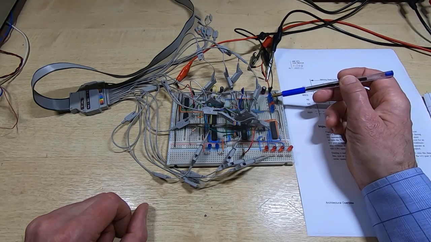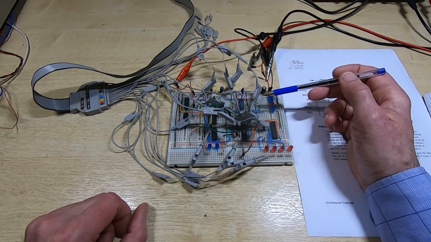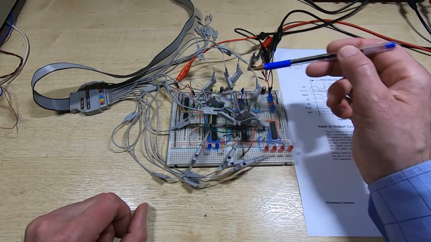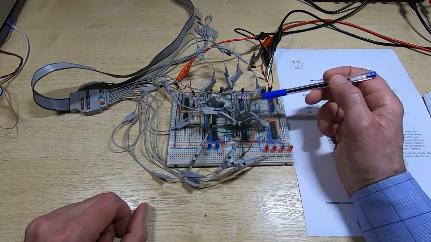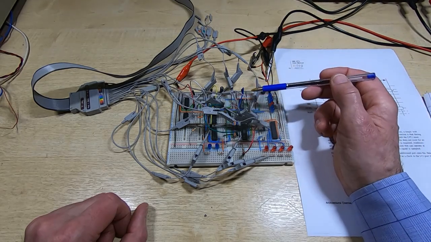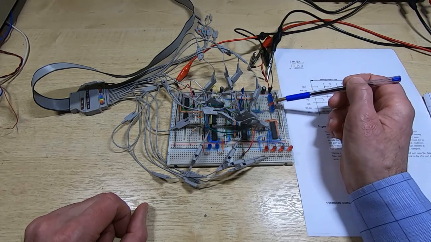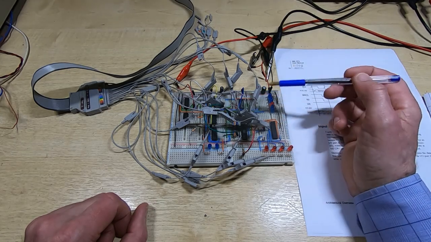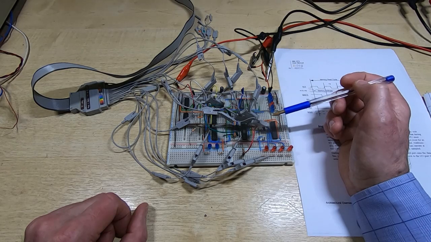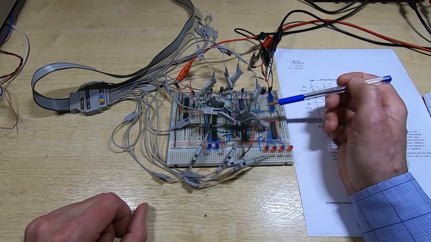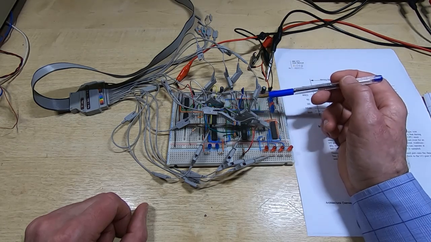So that's a DRQ line going high. It starts the bus cycle. So the first thing it does is it generates the bus request. So you'll see the red light come on, and then the circuit waits until the bus acknowledge line goes low from the Z80.